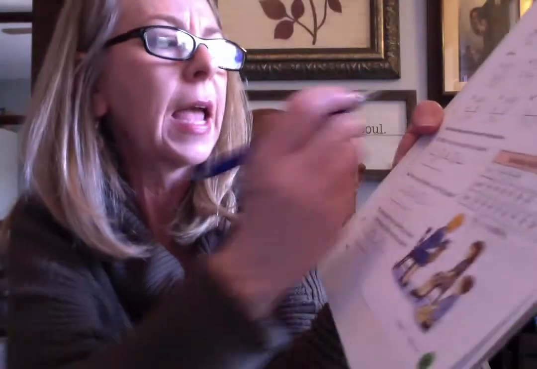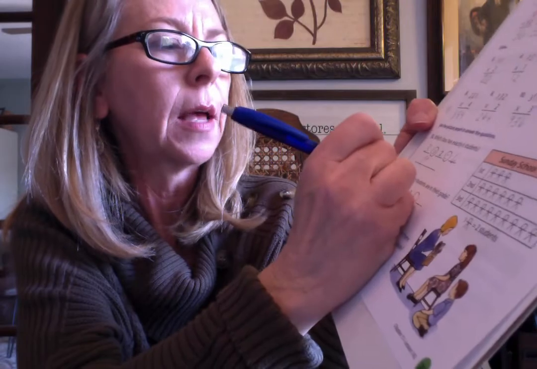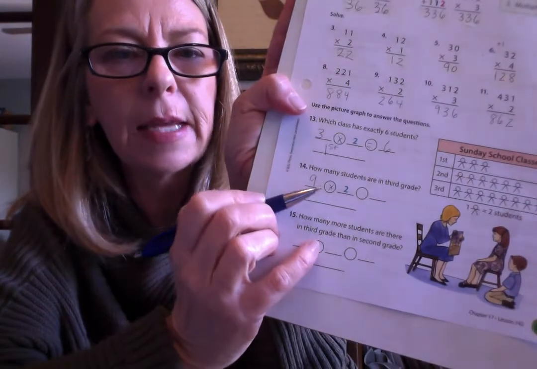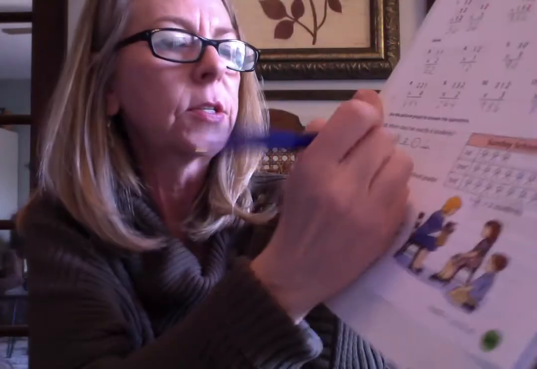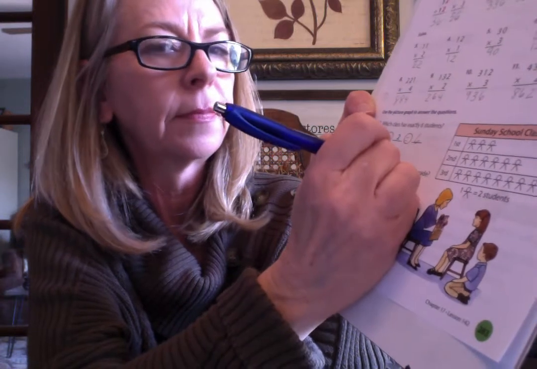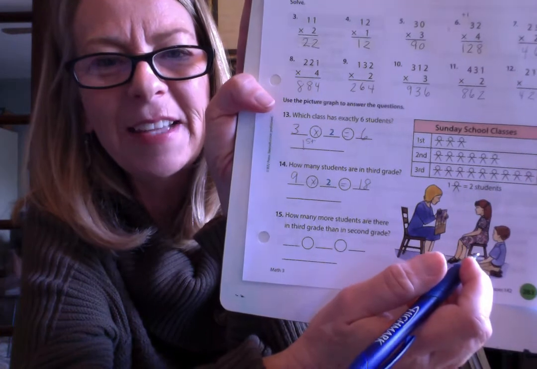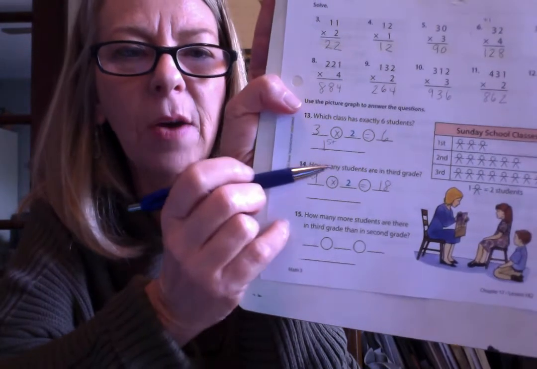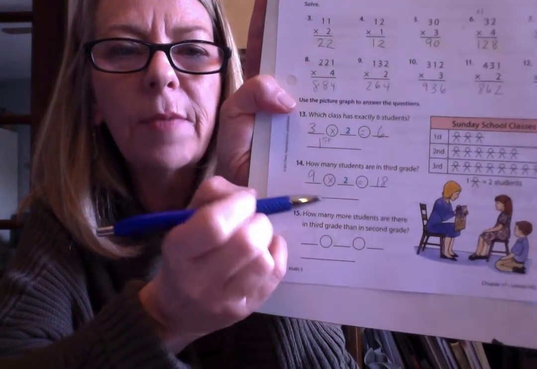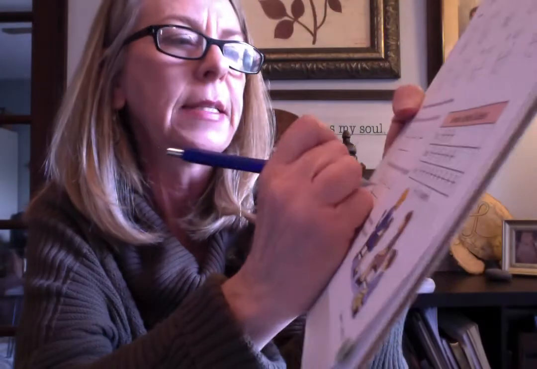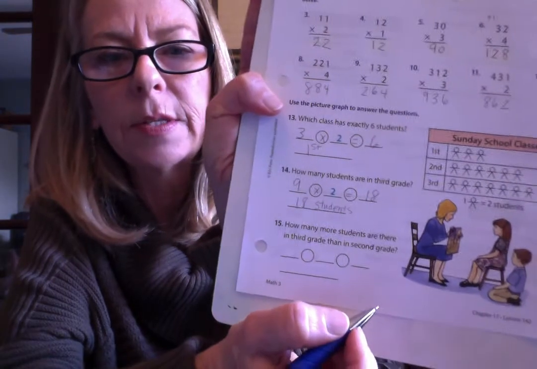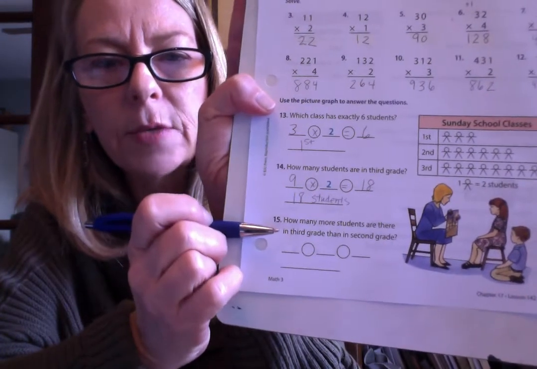So we have 9 groups of 2. So that means 9 times 2. And the answer to that is 18. Okay, so now it says how many students are in 3rd grade? We have to say 18. And our label is students, 18 students.